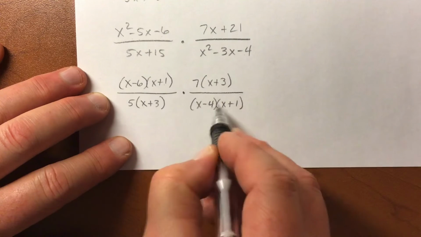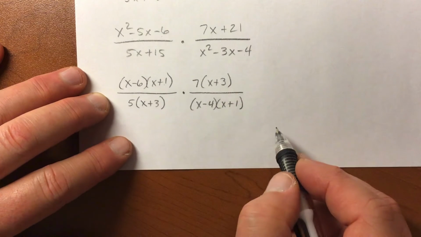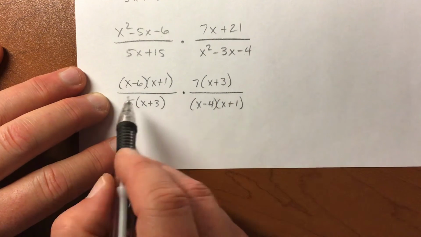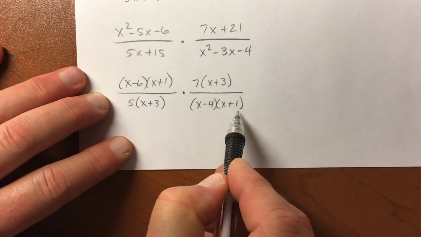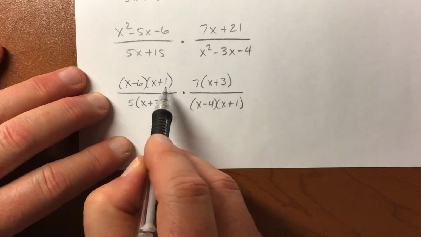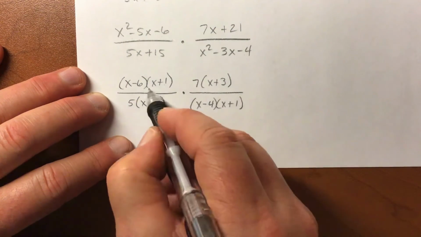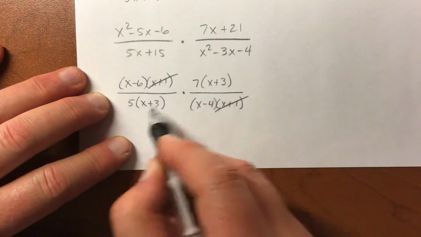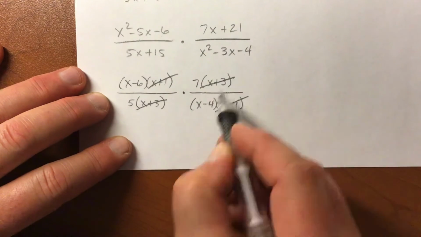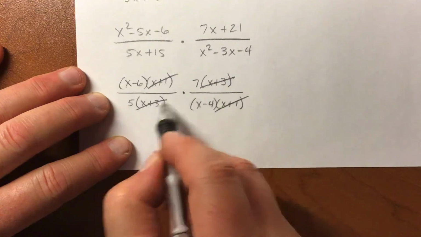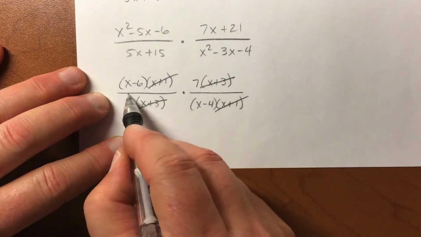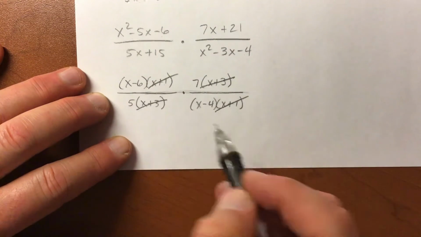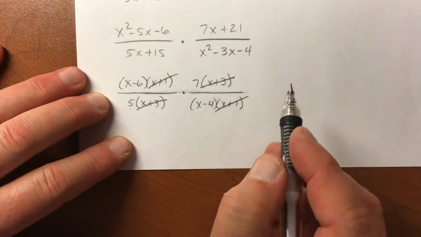So now we have multiplication going on all over the place. If that's the case, then I get to start looking to see what I can cancel. So x minus 6, but I don't see an x minus 6 on the bottom. x plus 1, oh, I see an x plus 1 over here. So those two get canceled out. x plus 3, I see an x plus 3 over here. So these get canceled out. Remember, I can cancel across the different fractions because really this is all one big fraction, right? With multiplication going on, it's just one big fraction.